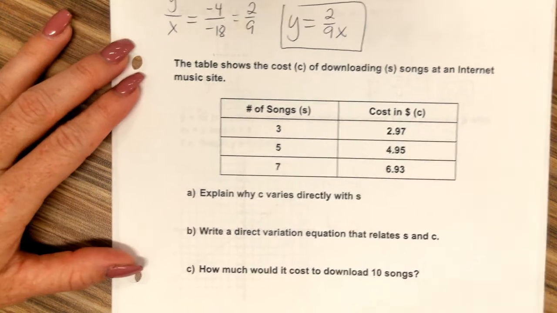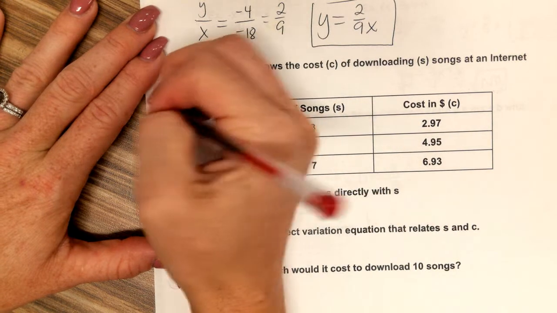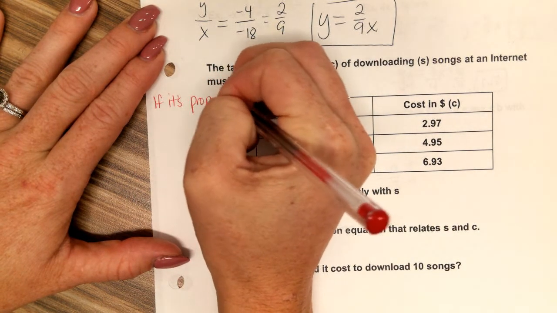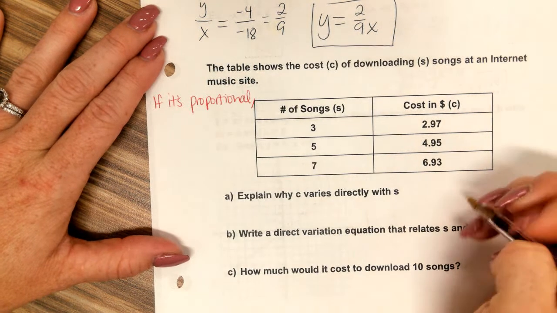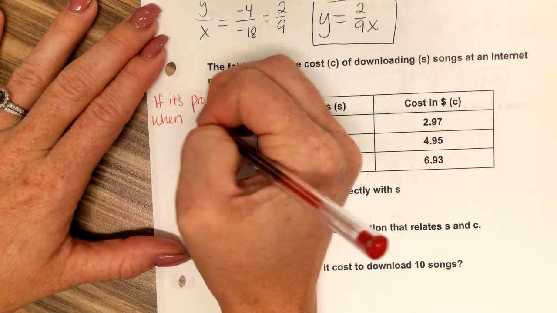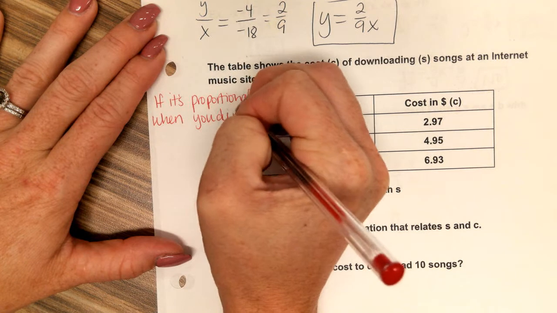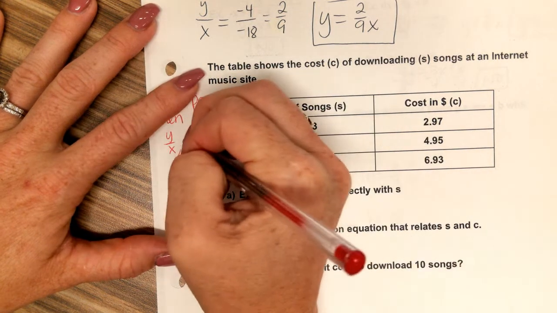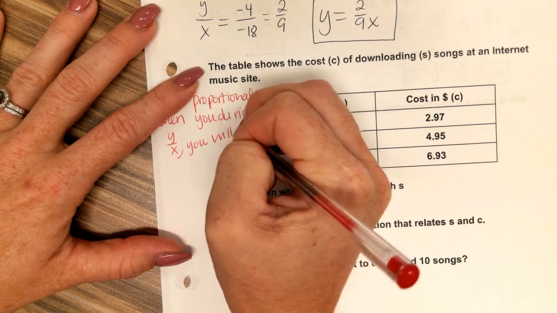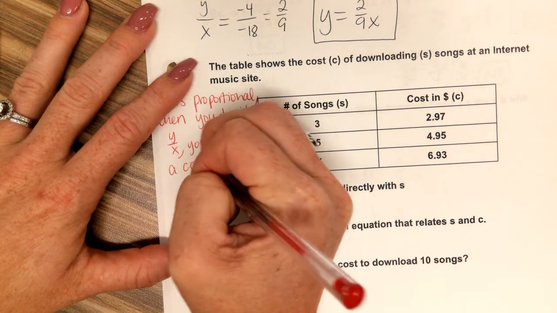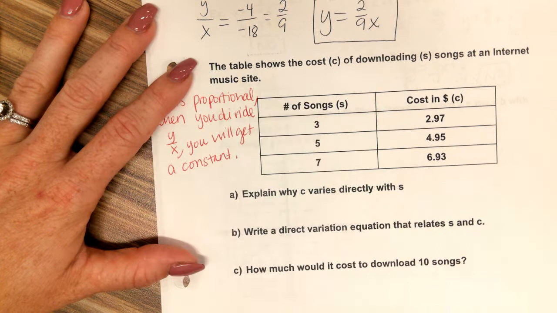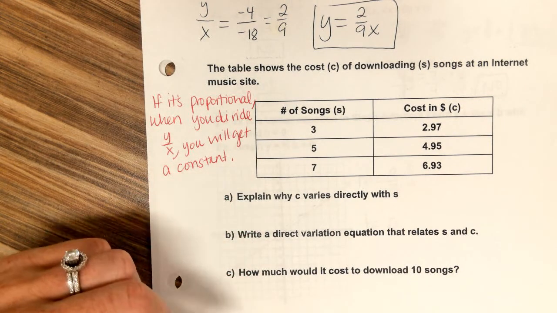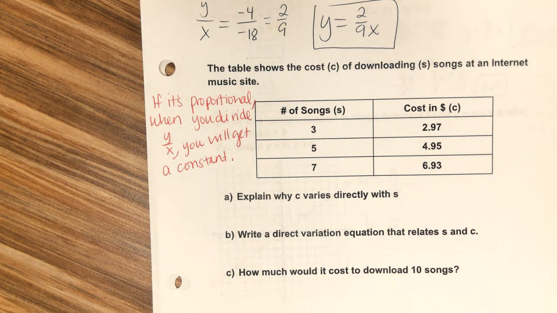All right, are y'all ready for the explanation? Write this down. If it's proportional, comma, when you divide y over x, you will get a constant. Meaning for the whole table, every time you divide y over x, you will get a constant.